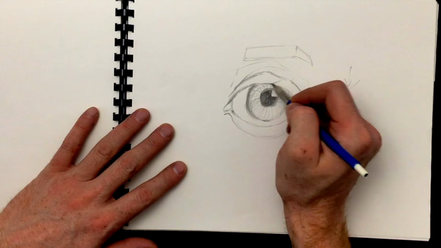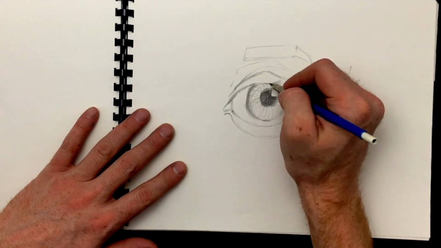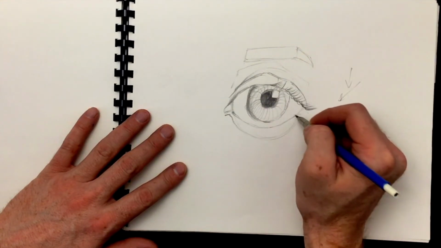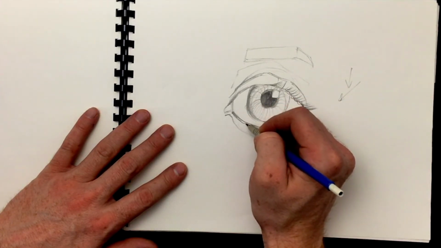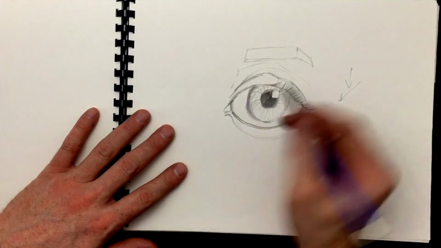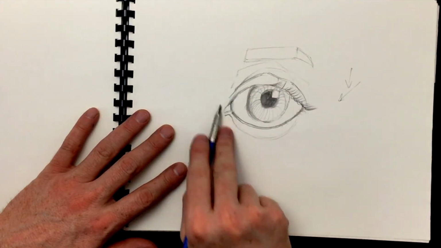You have eyelashes that are going to come up and out, down and up, maybe a couple on the bottom that you see, and my eyelid ends. I want to really accentuate that curve. I want to make sure that that looks curved.